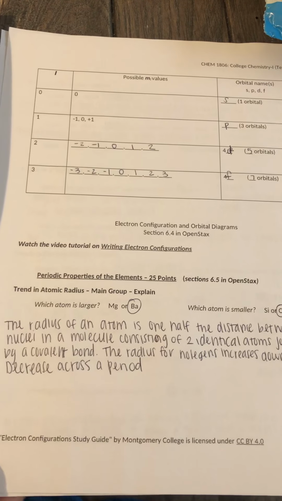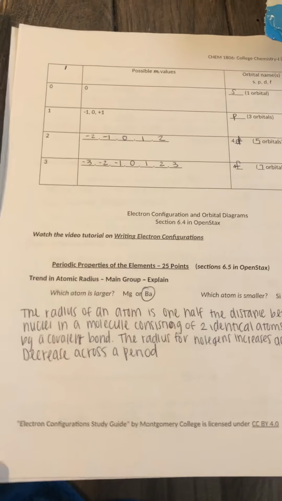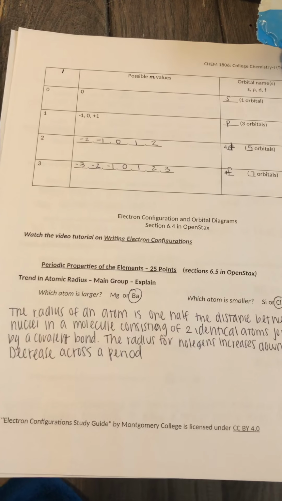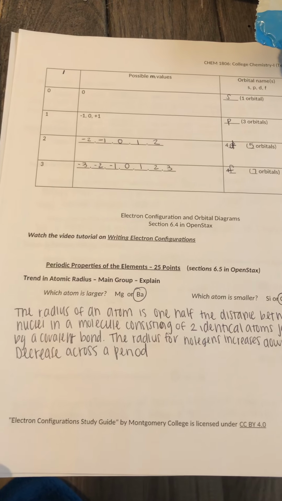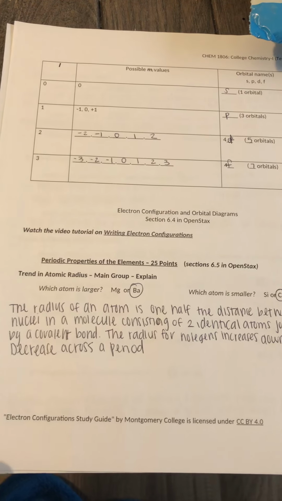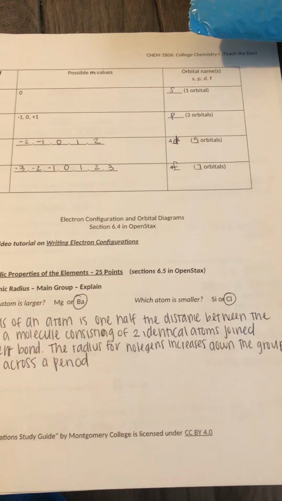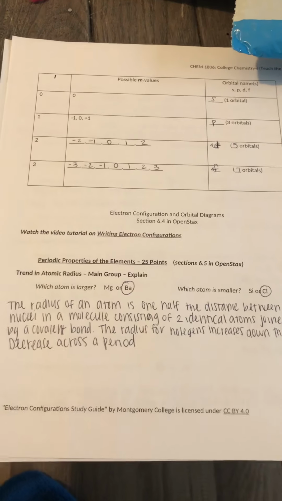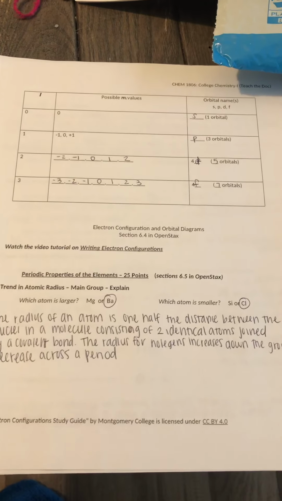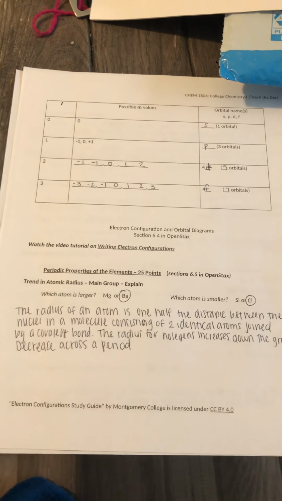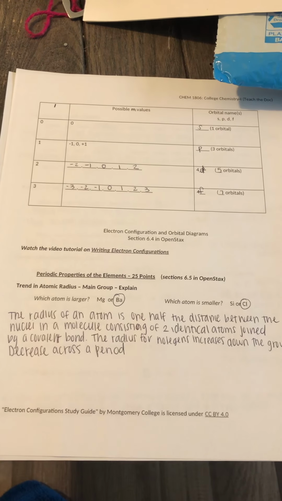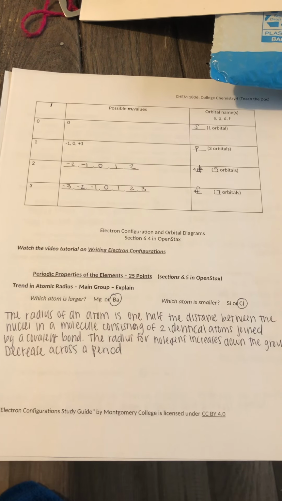For the periodic properties of the elements, the larger atom between magnesium and barium is going to be barium, and then chlorine is smaller of those two as well. So the radius of the atom is 1/2 the distance between the nuclei in a molecule that consists of 2 identical atoms joined by a covalent bond.